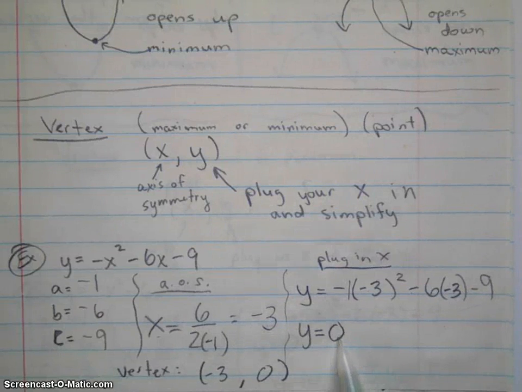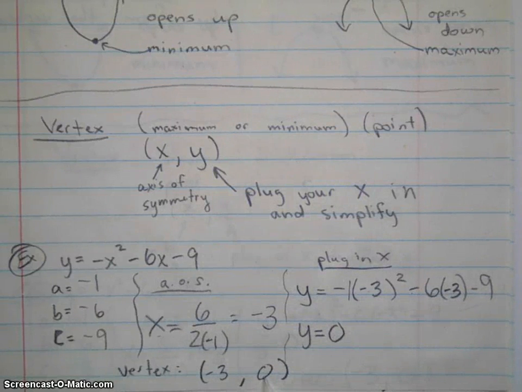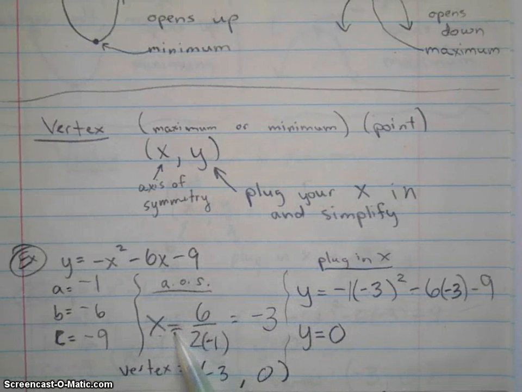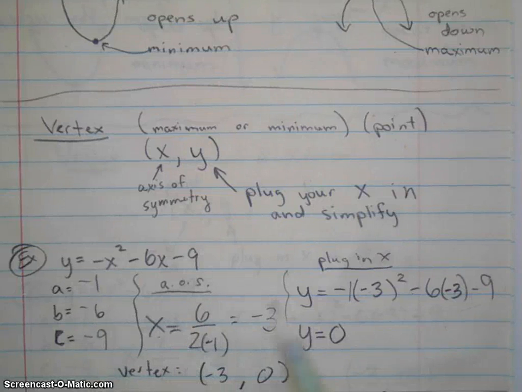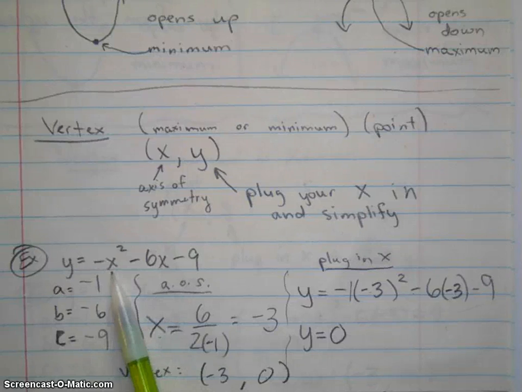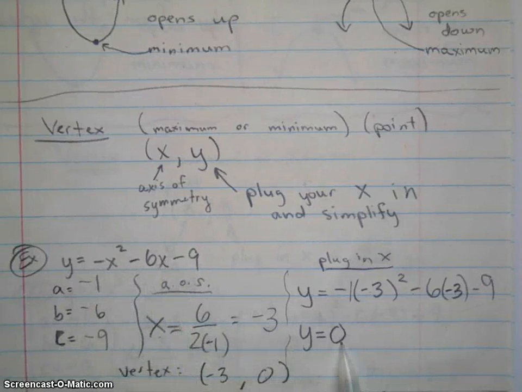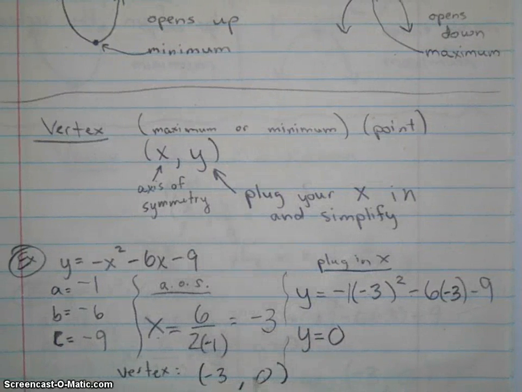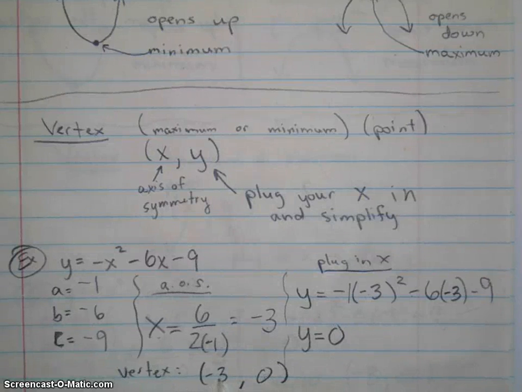Once you know what y is, you put it in the last part of your vertex. So you find x using the axis of symmetry, and you plug that into your function, your equation up here, everywhere you see an x, and you'll get your y value. And you plug that right into your last part of the vertex. So you have your x on your vertex and you have your y, your input and your output.